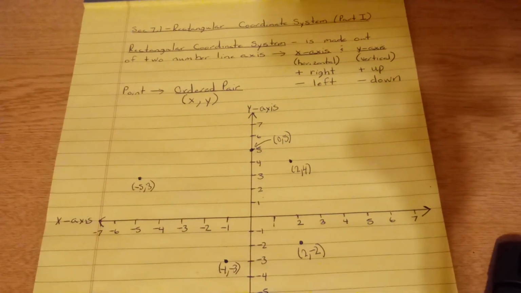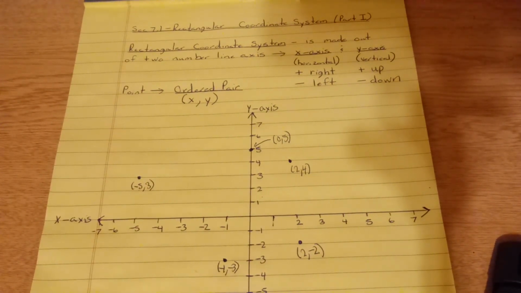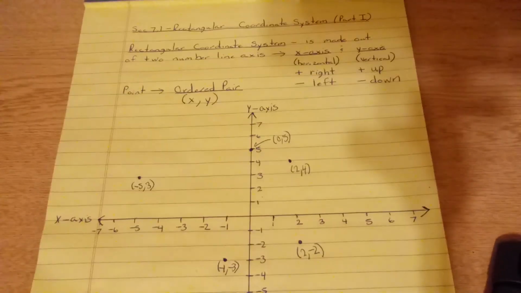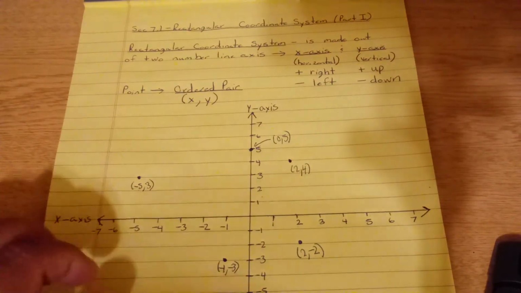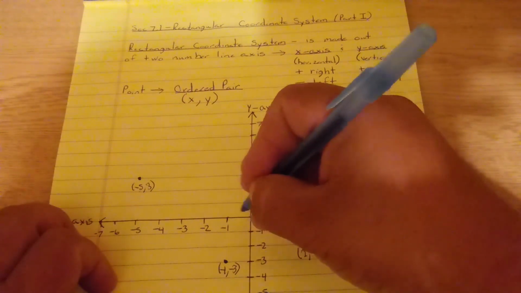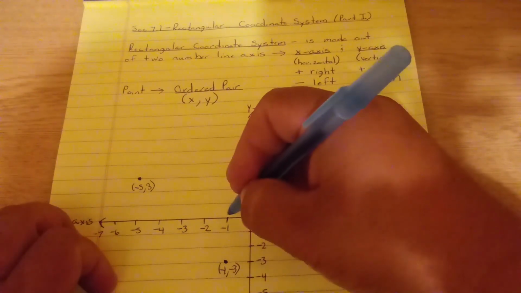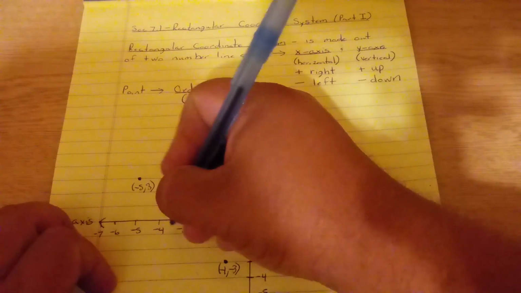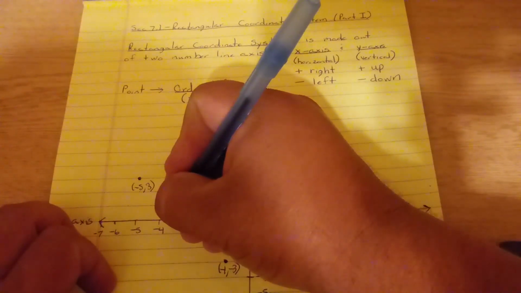All right. Next, we have letter F. We have -3.5 and 0. In this case, you're going to have to do an educated guess. So -3.5, you're going to move 3.5 places to the left. -1, -2, -3, and 3.5 will be somewhere around here.